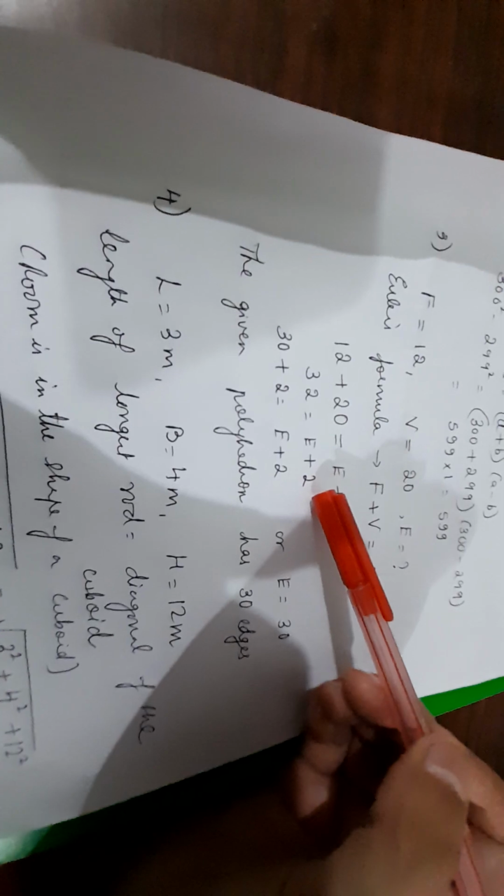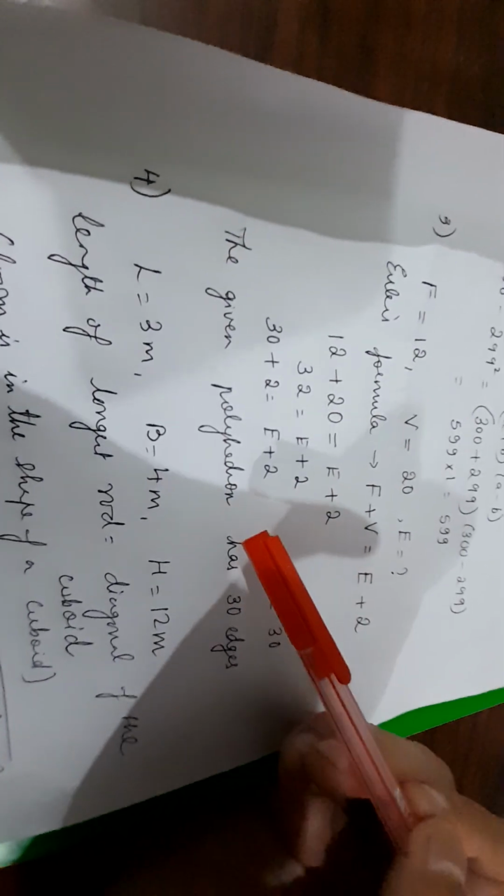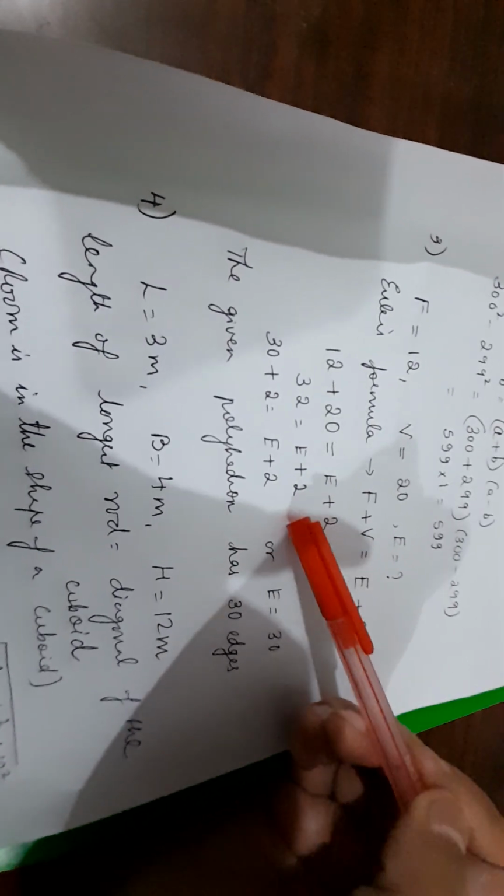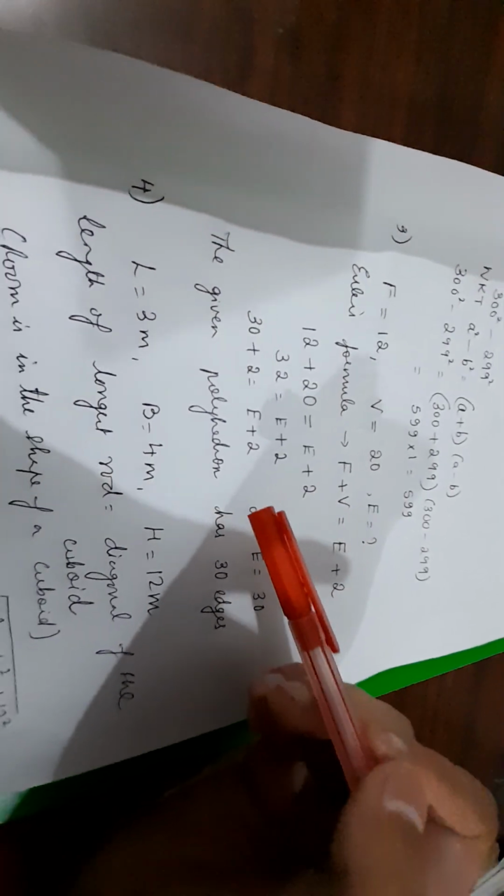So you should know the Euler's formula, and it is applicable only to polyhedrons. If I give you a sphere or a cone or a cylinder, these are not polyhedrons, which are having curved surfaces. If you are talking about polyhedrons, all the faces should be polygonal faces. So only then we can apply the Euler's formula.